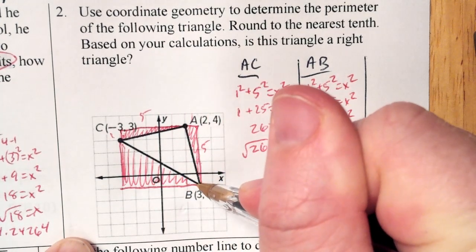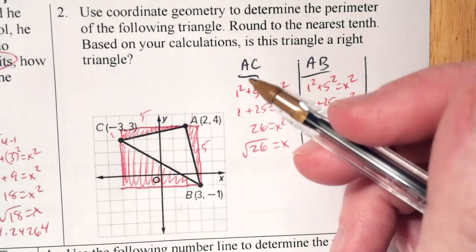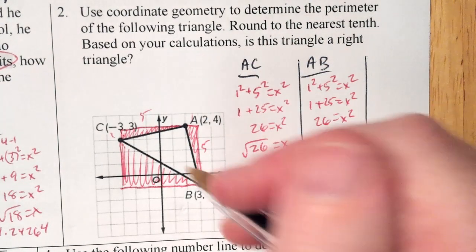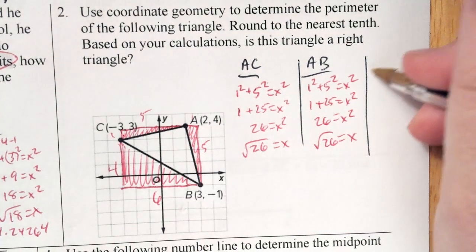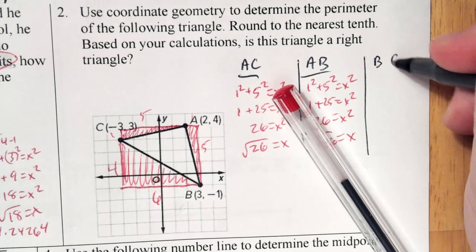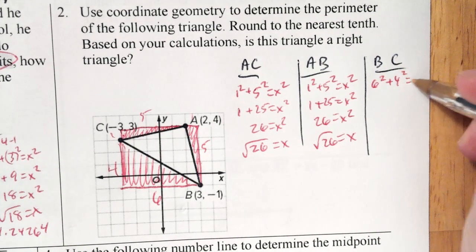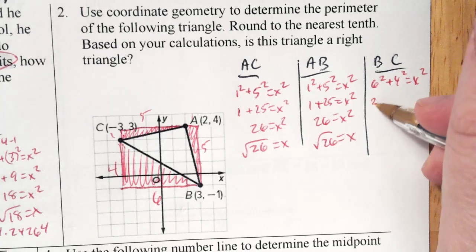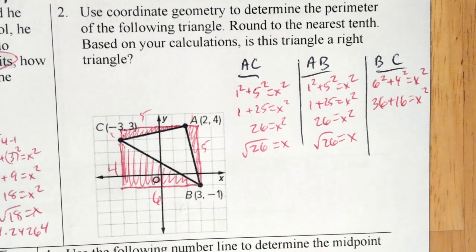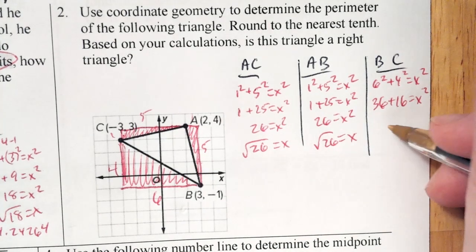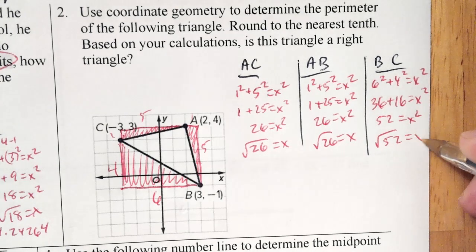And we have 1, 2, 3, 4, 5, 6. So that's 6. And then 1, 2, 3, 4. So from B to C, we have 6 squared plus 4 squared equals x squared. 36 plus 16 equals x squared. 36 plus 16, we get 52. Square root of 52 is equal to x.